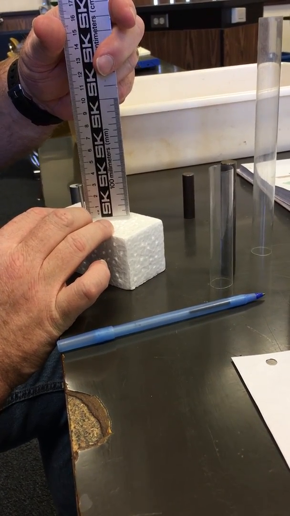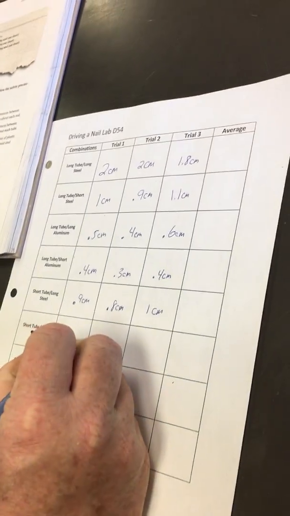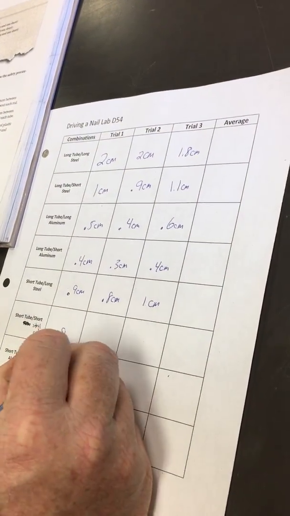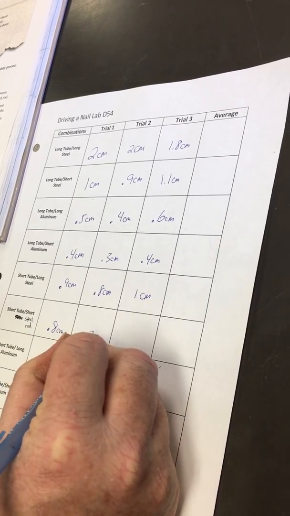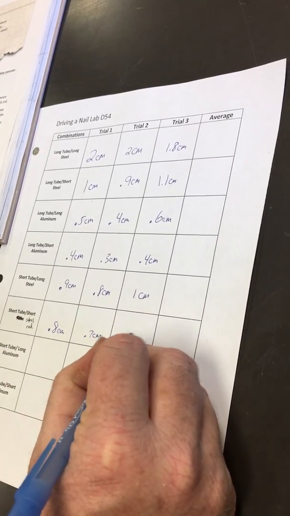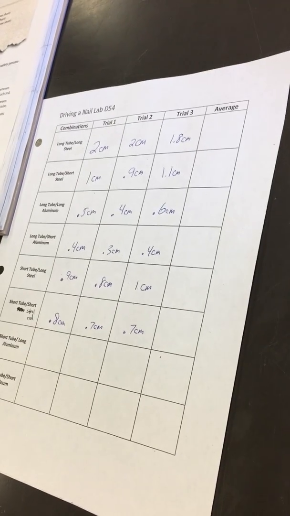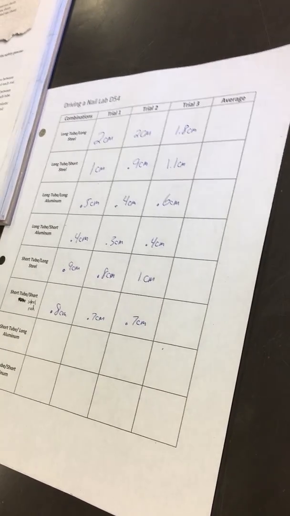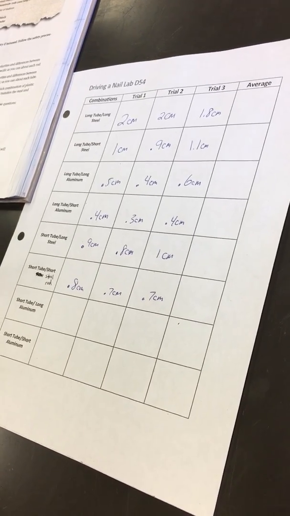Okay, we're at about 3.2. So this one here went in 0.8 centimeters. We also did it at 0.7 centimeters and again at 0.7 centimeters. And this was done off the camera here.